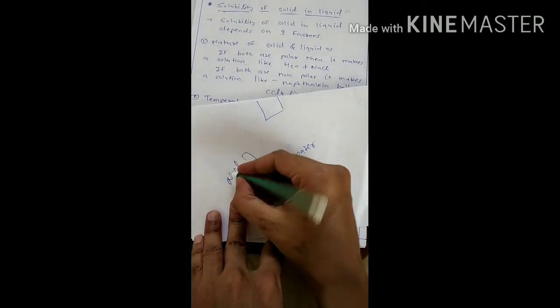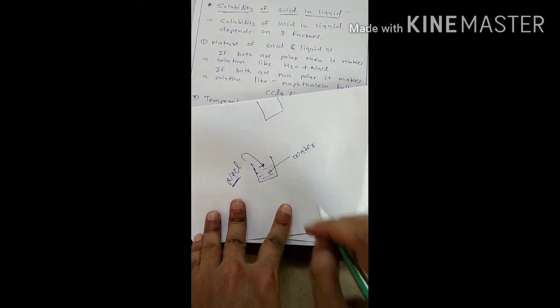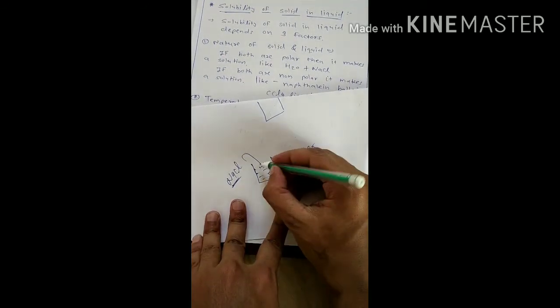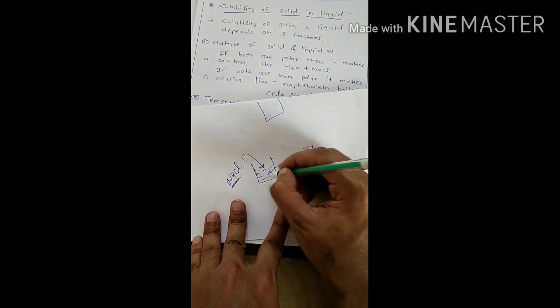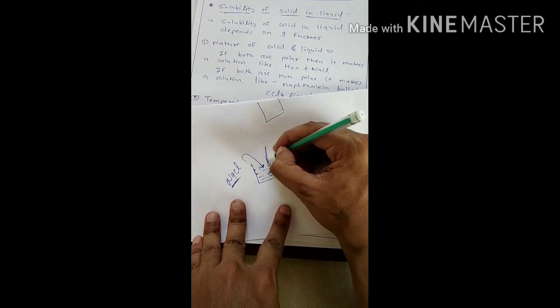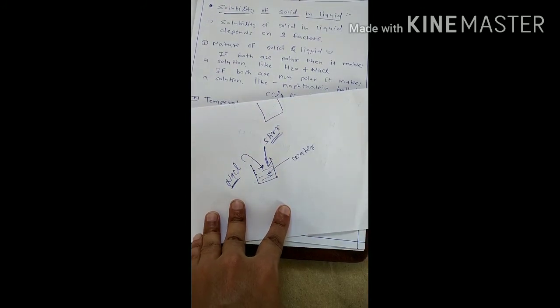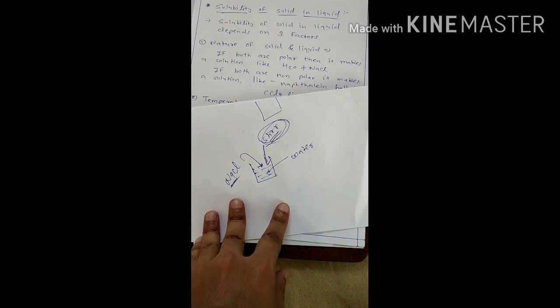Now this NaCl and water will make a solution, but not immediately. First I have to add NaCl, then I have to stir it with a rod or some stick. I have to stir it, and only then can it make a solution. This process of stirring is called the dissolution process. So what is the dissolution process? The process to make a solution is called the dissolution process.